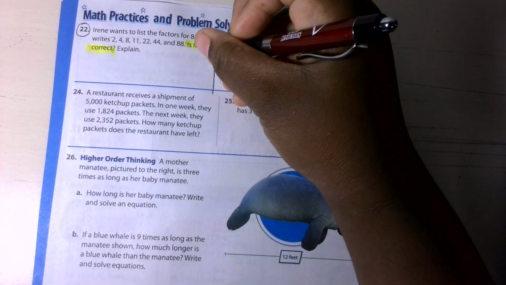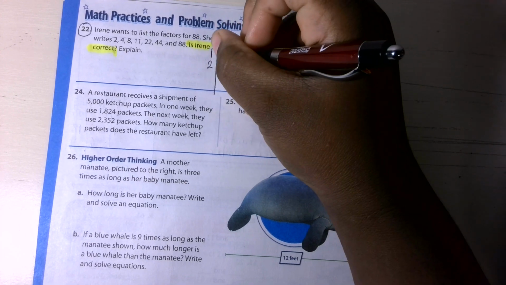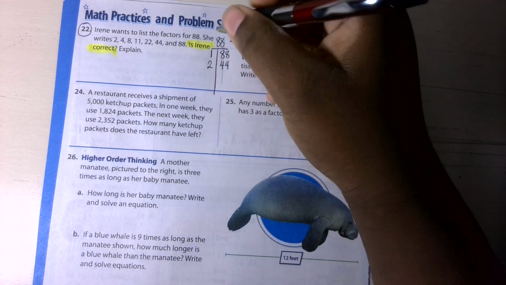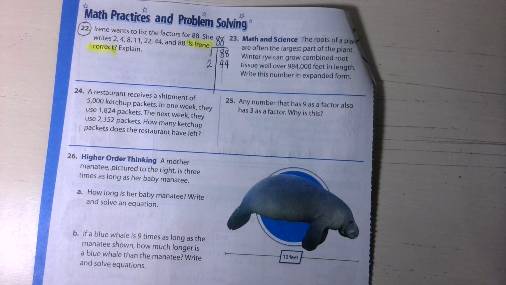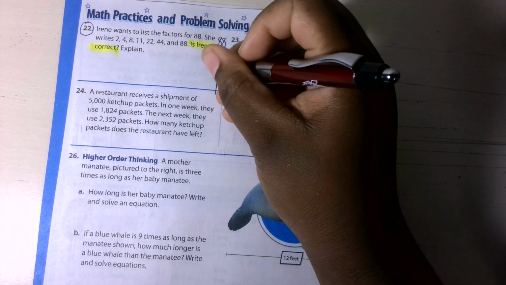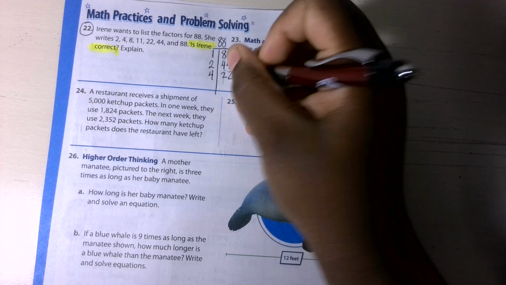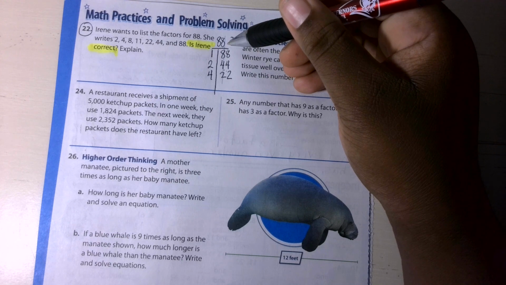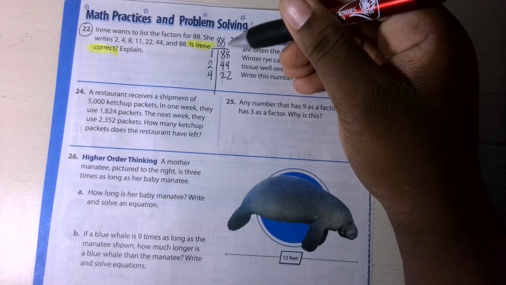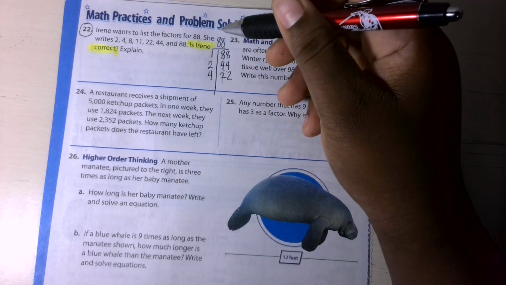Where do I start? 1 and 88. Is it even? Yes. It's going to be 2 and 44. Is 3 on the list? No, because 8 plus 8 is 16. 16 is not a multiple of 3. Is 4 on the list? Yes, because 2 is multiplied by an even number, so it's going to be 4 times 22. Is 5 on the list? No, it does not end in a 0 or a 5. Is 6 on the list? No, because 2 and 3 are not on the list. Is 7 on the list?